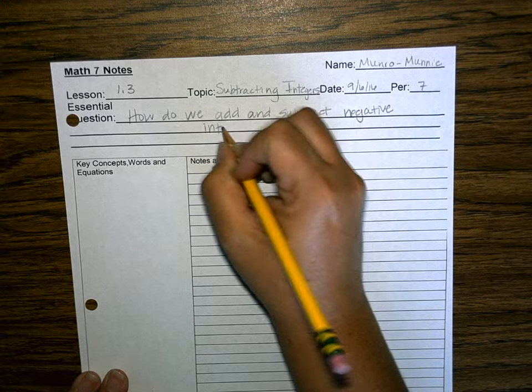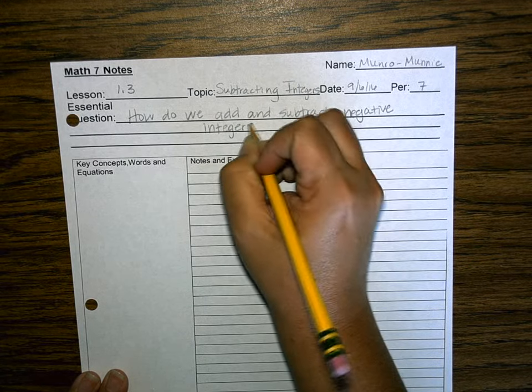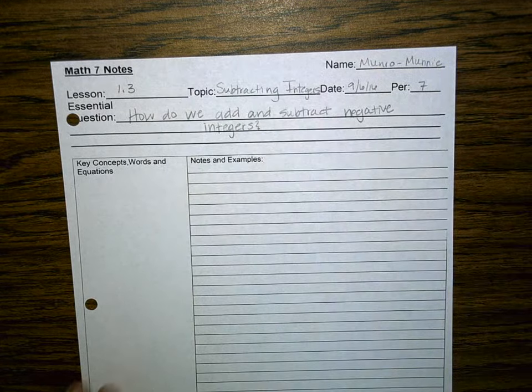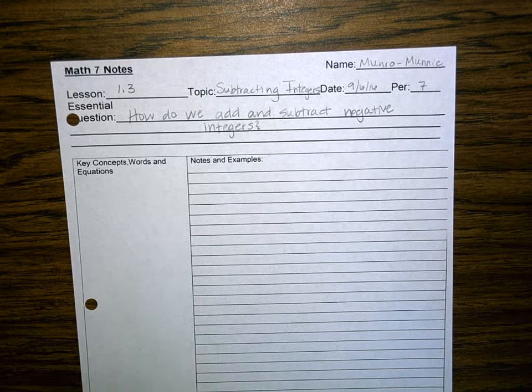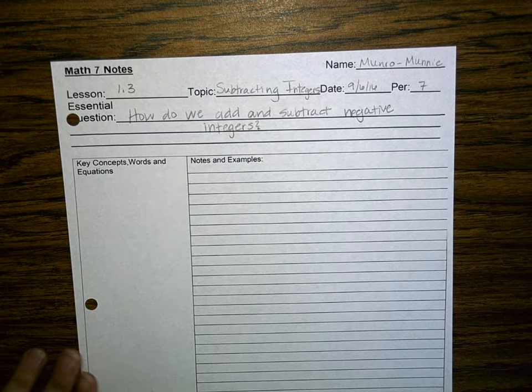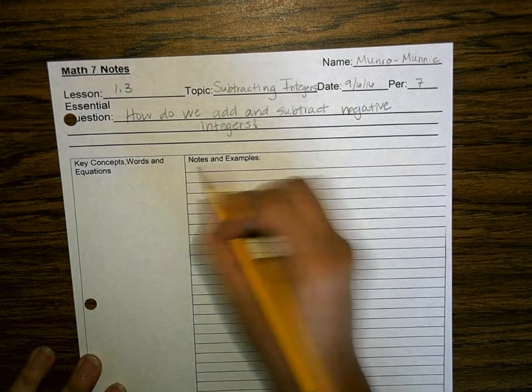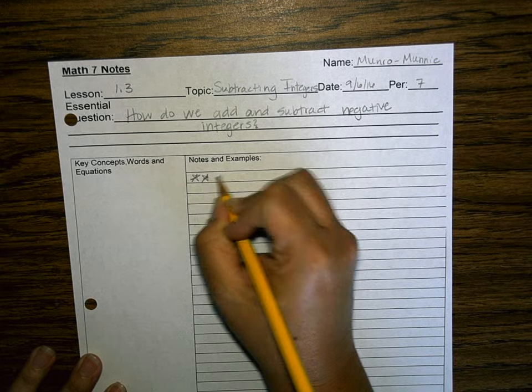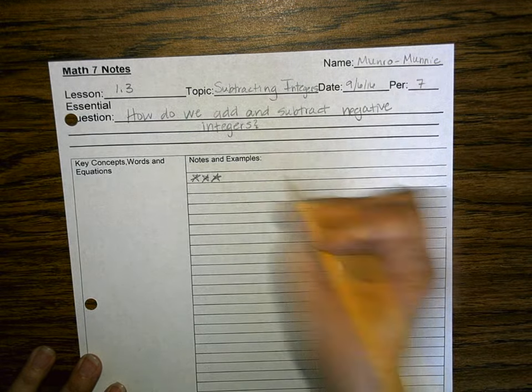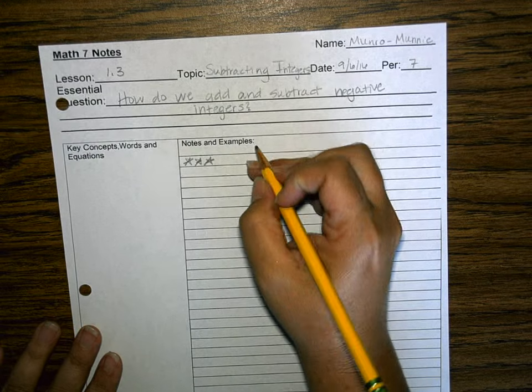This sounds fairly simple, this question. However, something happens in your brain when we start doing this, and it's like playing tricks on you or something. You'll see what I mean. It happens to everybody. Okay, so the first thing we're going to write down right in the notes and examples portion, and I'm going to put 3 stars by it because this is the thing that is worth a lot, like 5 tickets, right?